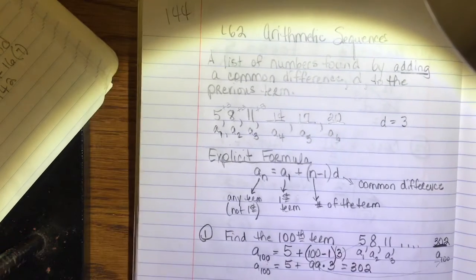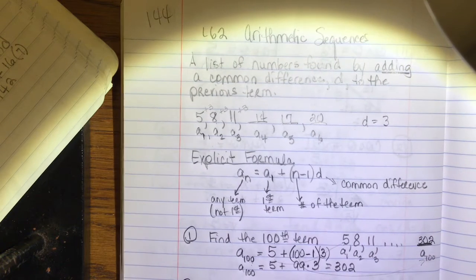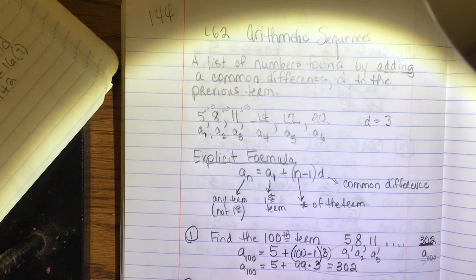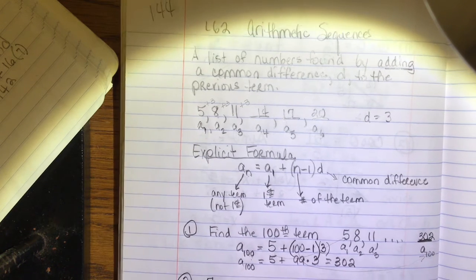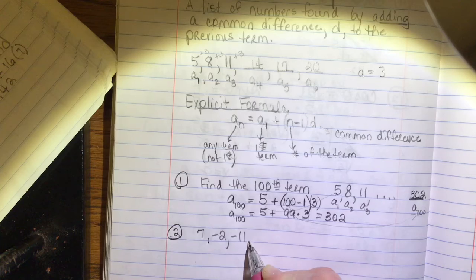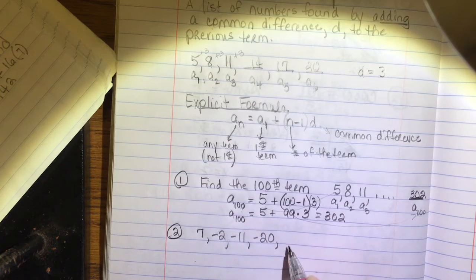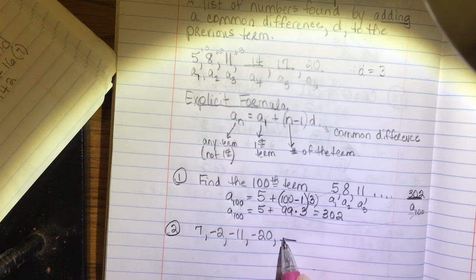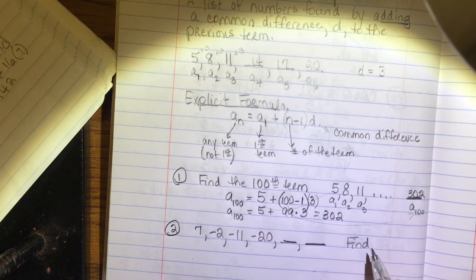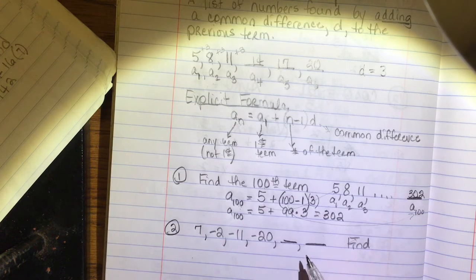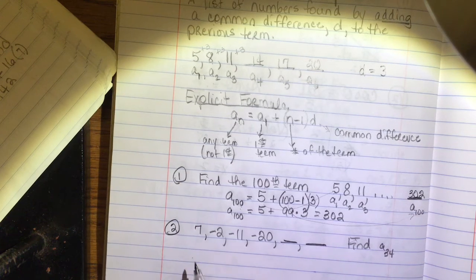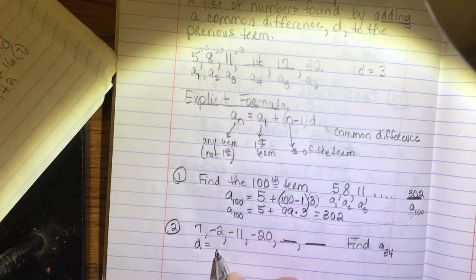Let's do a second one. Let's do a sequence: 7, -2, -11, -20, and if we want to find some more terms, we can. I'll put a blank out there. Sometimes they'll say the 100th term, but this one actually asks what is a sub 34. We also are going to find the common difference, so we want to know d.